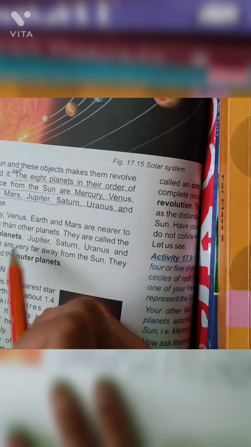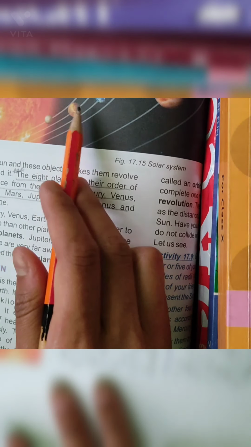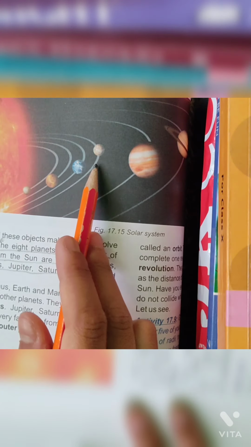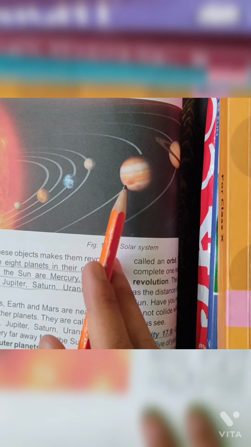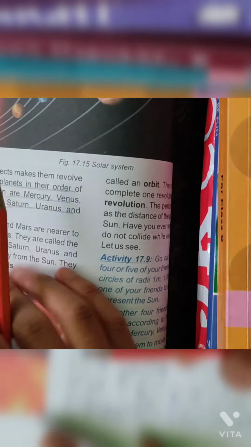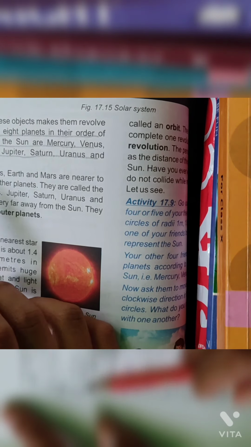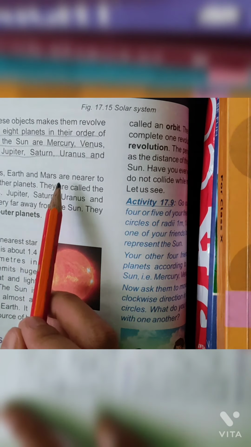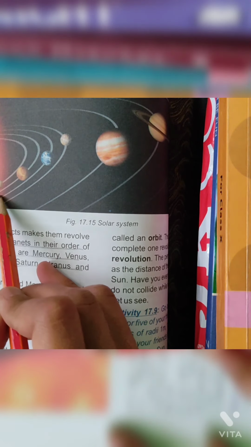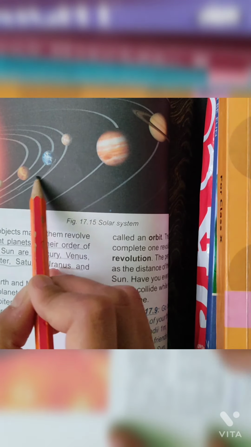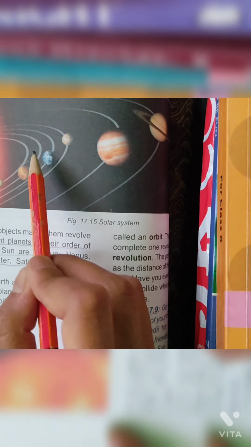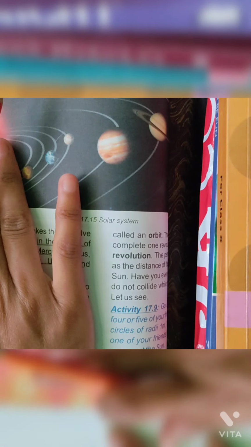The sun is in between. Then starting from the sun, we have Mercury, Venus, Earth, Mars, Jupiter, Saturn, Uranus, Neptune. This is very, very important. So Mercury, Venus, Earth and Mars are nearer to the sun. As you can see, which ones are nearer? These planets, Mercury, Venus, Earth and Mars. You see, they are nearer to the sun.